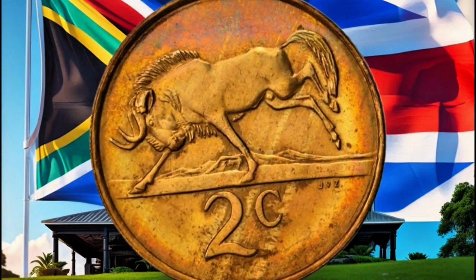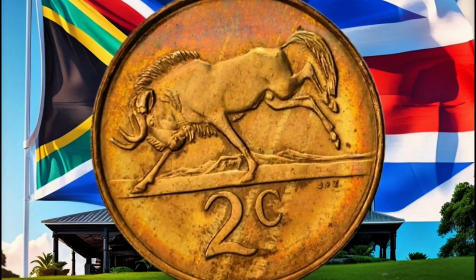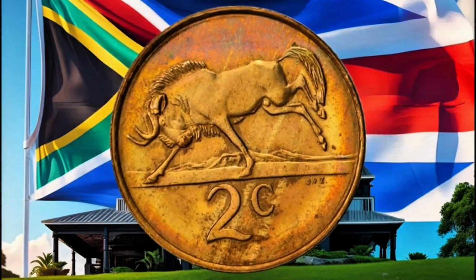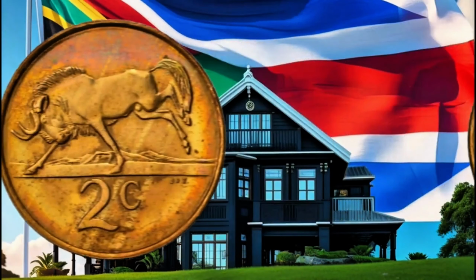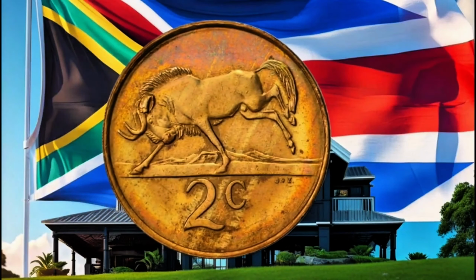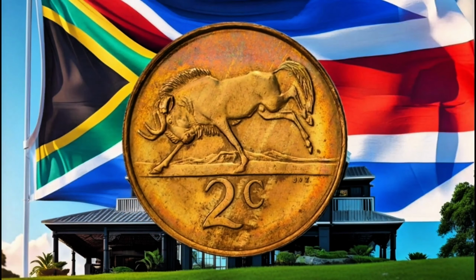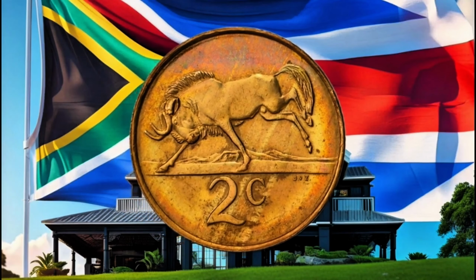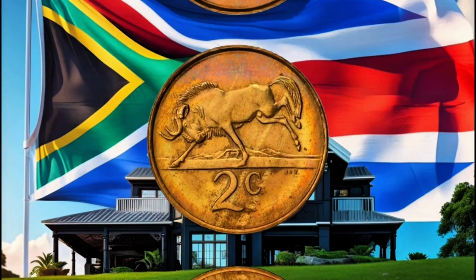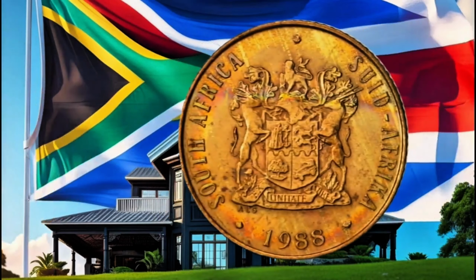Now, how rare is this coin really? Well, there were only about 3.5 million of these coins minted in 1988. But what makes this even more interesting is that a lot of these coins were actually removed from circulation over time. Many of them were damaged or lost, and as a result, very few are still in good condition today.